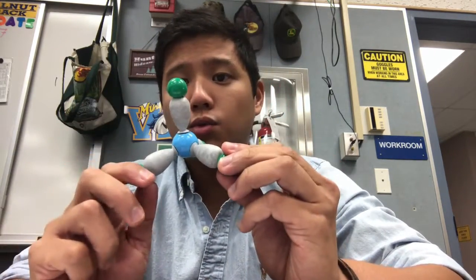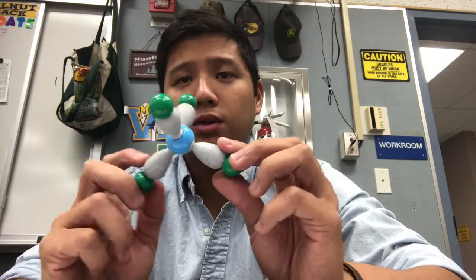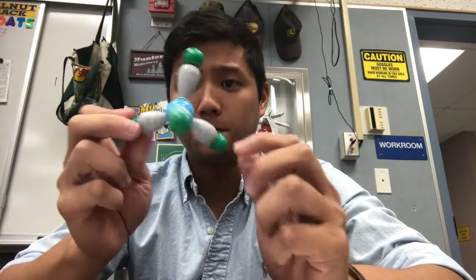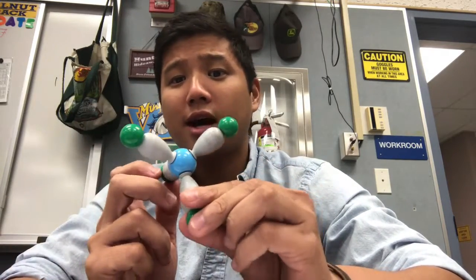Okay, moving on to 4 bonding domains. If they were all bonding domains and 0 non-bonding domains, then we're going to get this shape, which is called tetrahedral. Now the angle in between each of these is going to be 109.5.